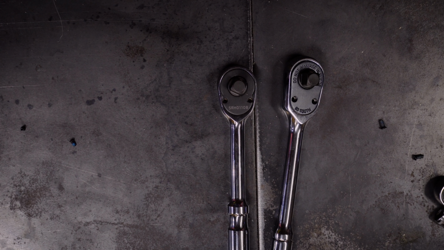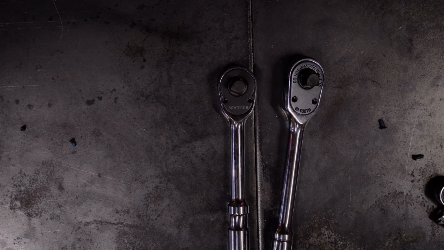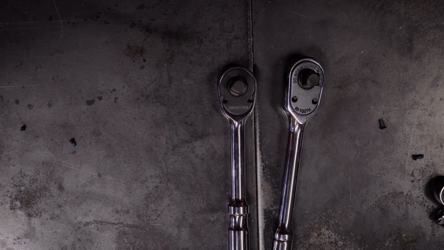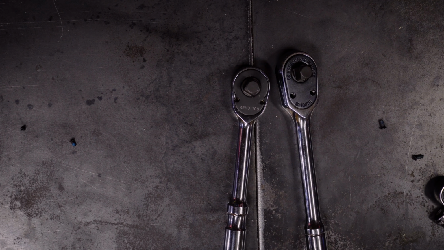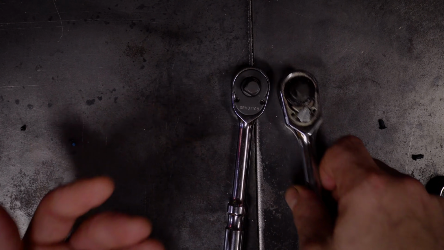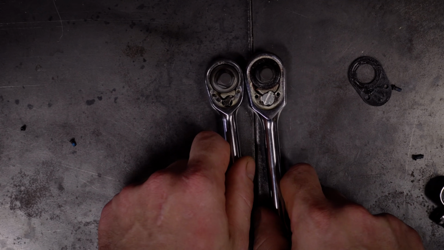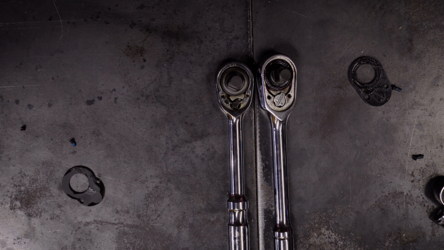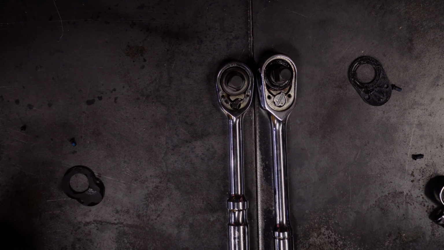Before I pull these plates off, the tool number on this Tekton is SRH01108, and the tool number on the Icon is R2QR. So the ratchet on the right is the Icon, the ratchet on the left is the Tekton. Now the first thing we notice is that this design is very similar. And if you haven't seen my video where I reviewed this Icon ratchet, I'm going to link it up top. I actually did take apart an Icon ratchet. It wasn't this one. This one hasn't been taken apart before.